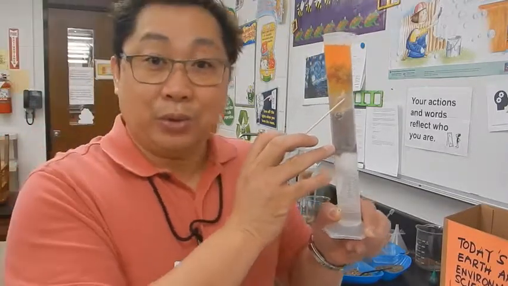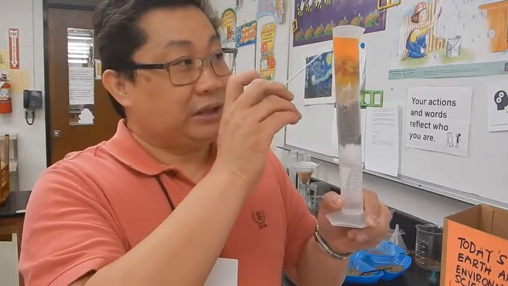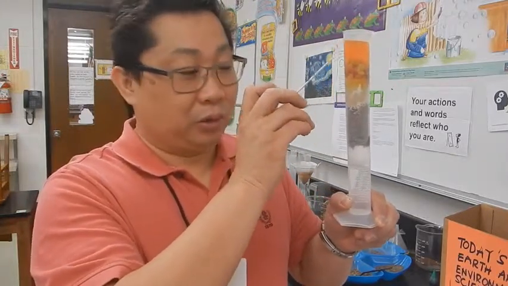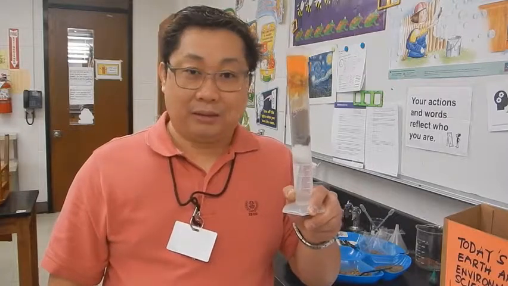And after a few hours, we will be taking a picture of this one and you will see what happened to the polluted water. Will it be able to reach this one? And that's what we'll be learning. Okay? So take care of our groundwater supply, stop polluting, and educate yourself and also educate others.